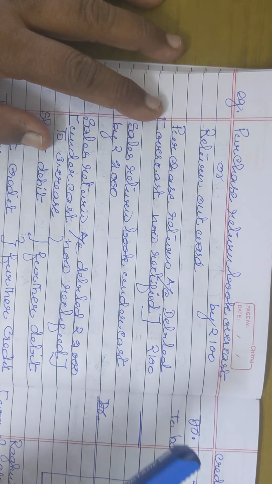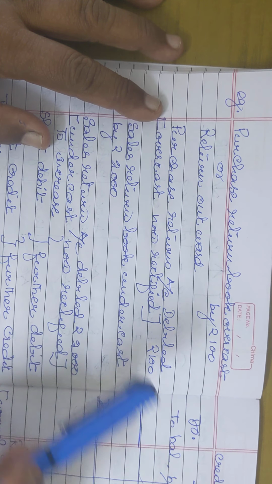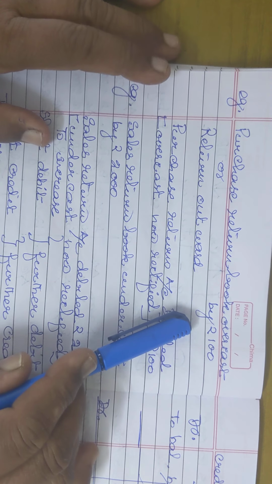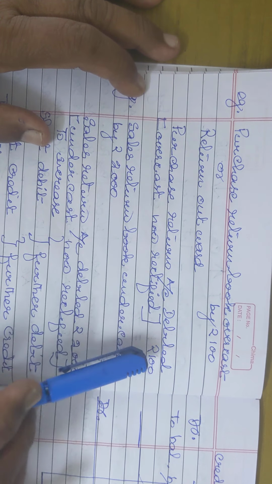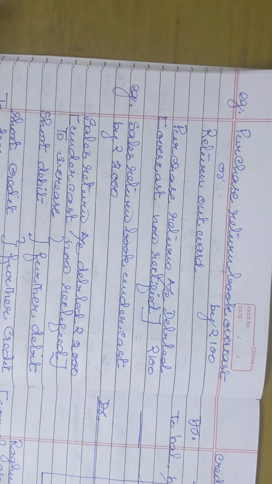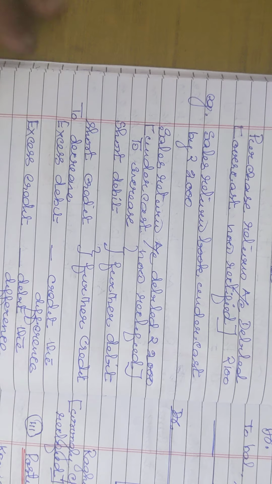It is over cost, so we have to reduce it. In order to decrease, we have to go to the opposite side. So we have to debit that: purchase return account is debited with rupees 100 over cost, now rectified. Let us move on to the other example.